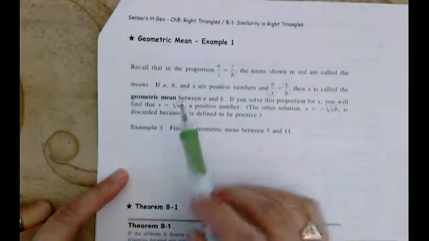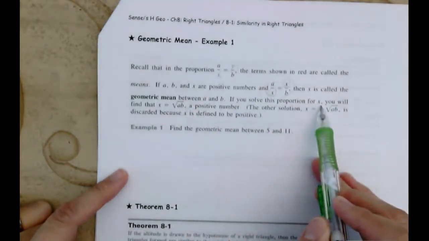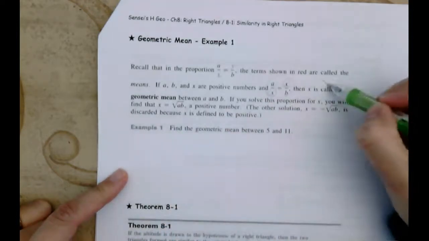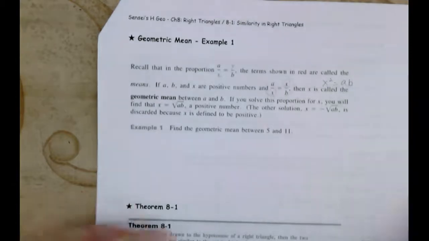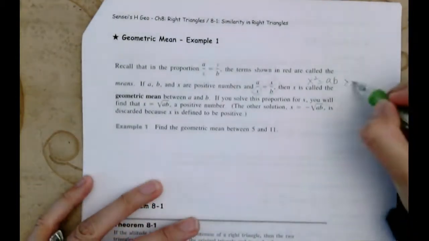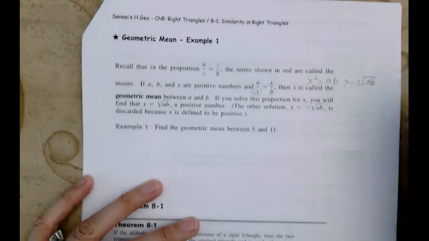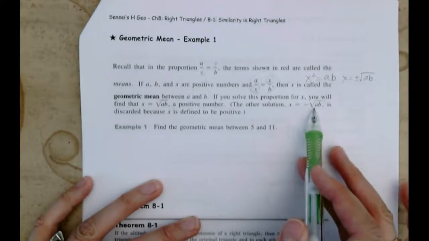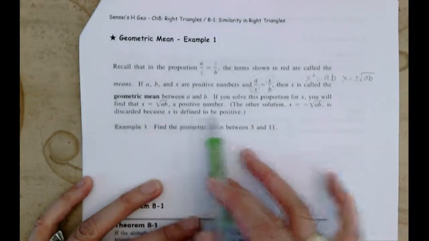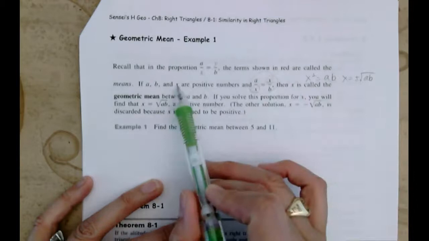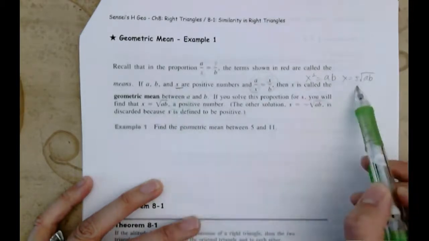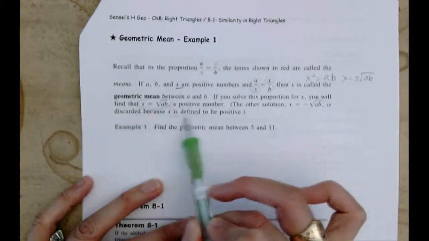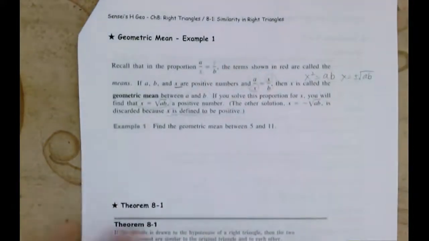Okay, let's read this first. If you solve the proportion for x, you will get x equals the square root of ab, because x squared equals ab, right? So x is actually plus or minus the square root of ab. The other solution, x equals negative square root of ab, is discarded because x is defined to be positive, okay? Because x are positive numbers, right? So plus or minus is the algebraic answer, but only the positive one is the answer because x is defined as positive numbers.